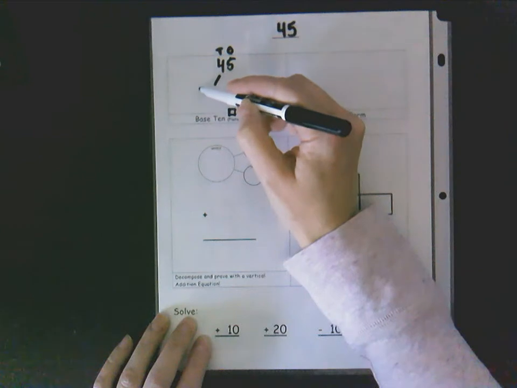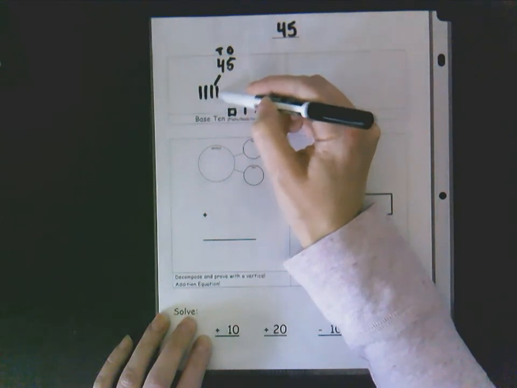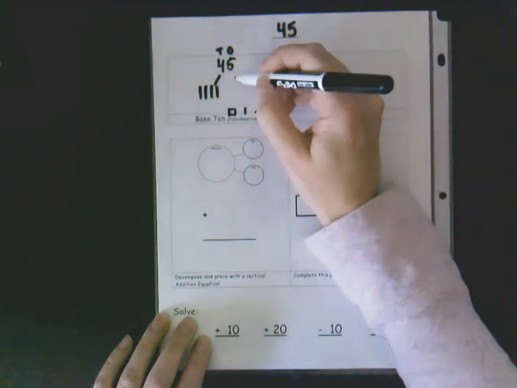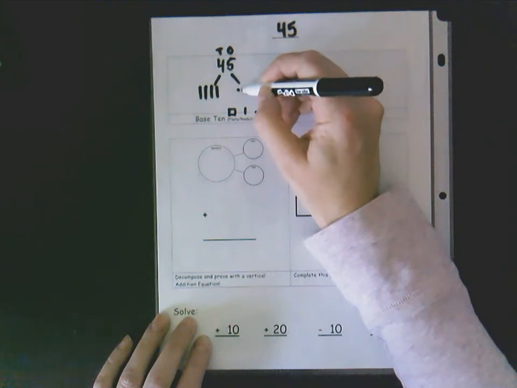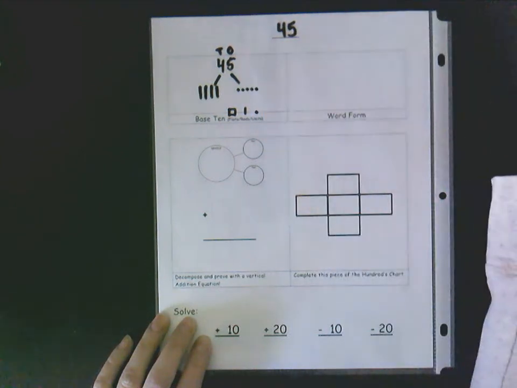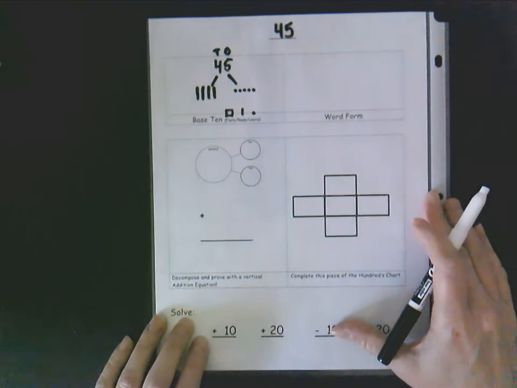4 tens are represented with 4 rods. 5 ones is represented with 5 units. Good job if you got that correct.